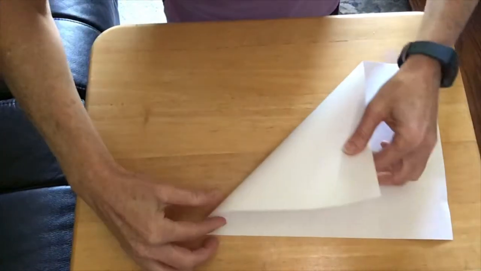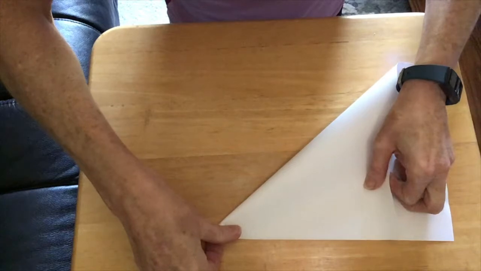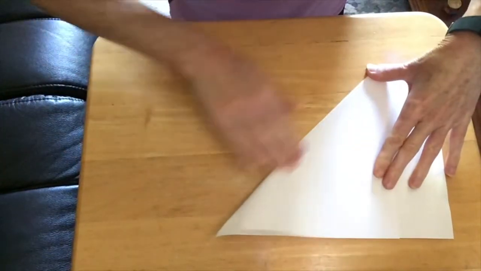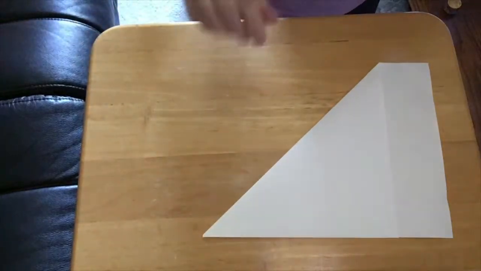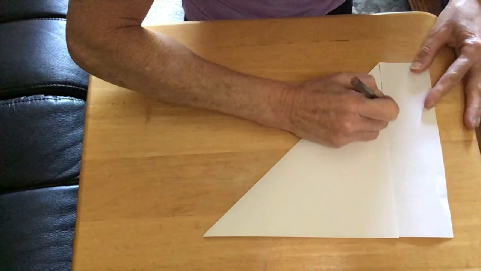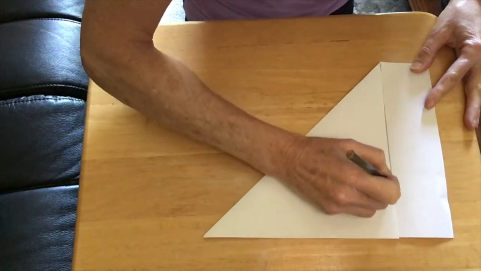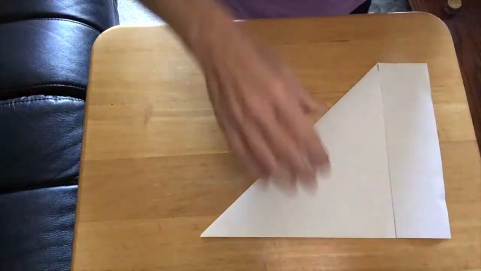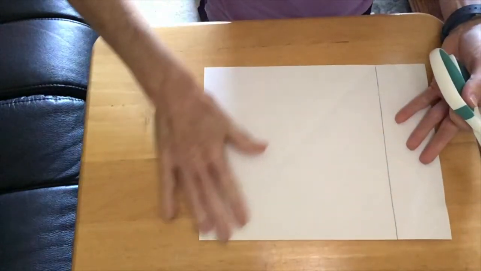Most paper is a rectangle, and we need it to become a square. So you're going to take one corner and fold it over until the edge touches the side of the paper, like this. A little bit will stick out on one side, and that's the part we're going to cut off. So let's trace with a pencil to make a line along the edge of the folded paper, and then use a pair of scissors and cut on that line.